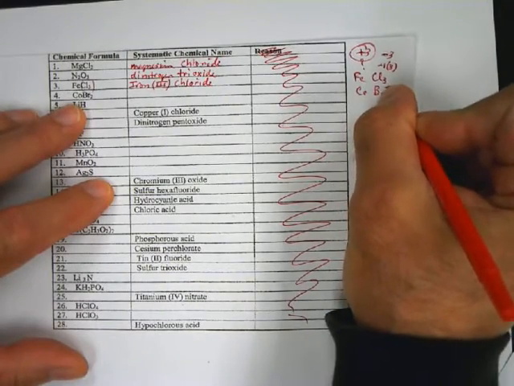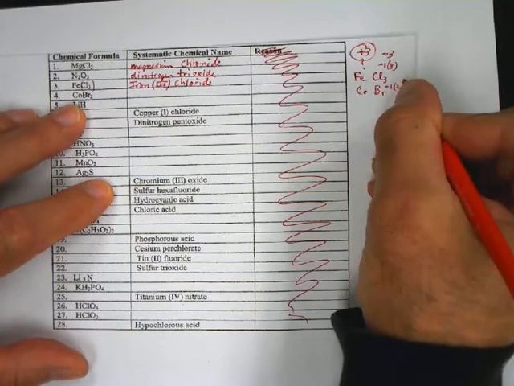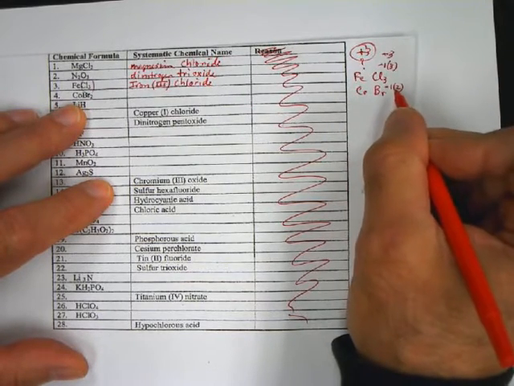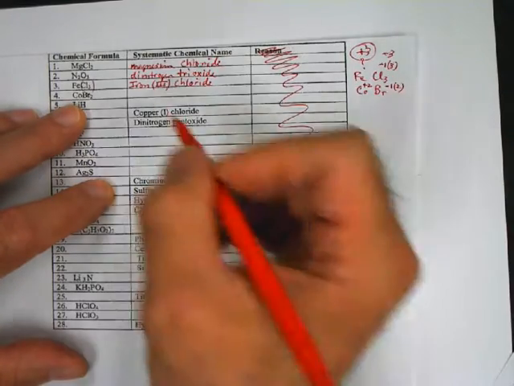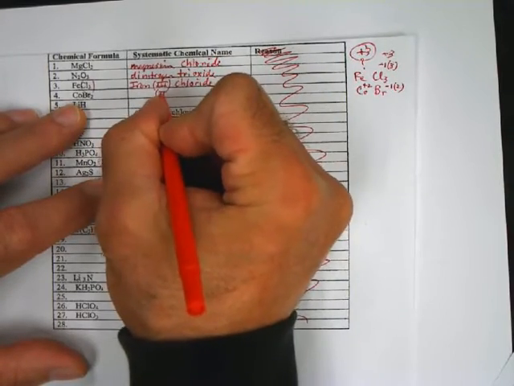Here we have a metal and a non-metal. So we just write it in the simplest way. No Roman numeral needed. This is lithium hydride.